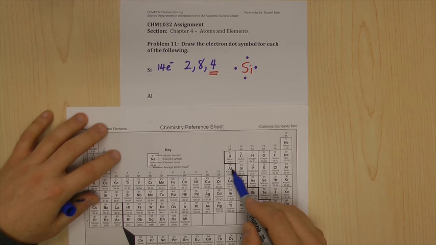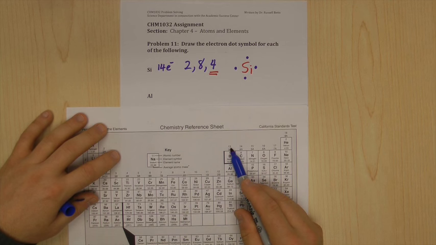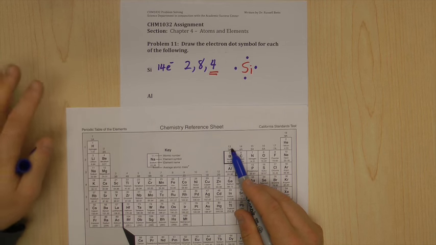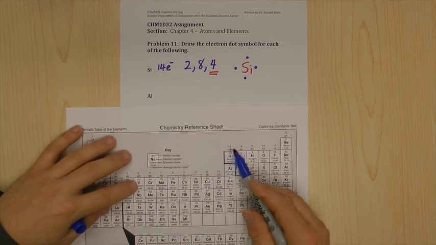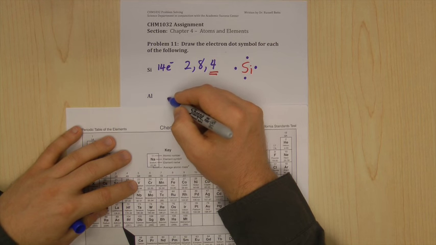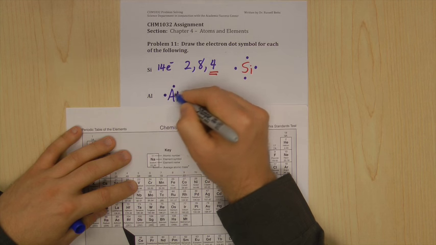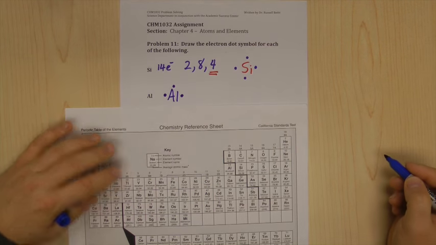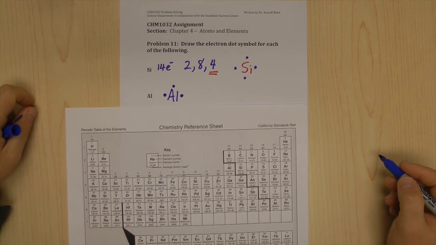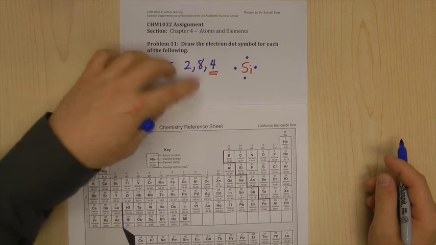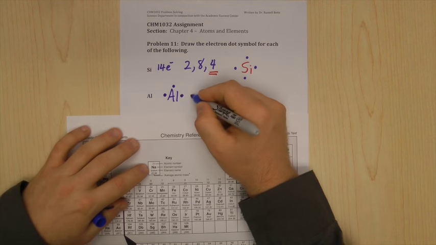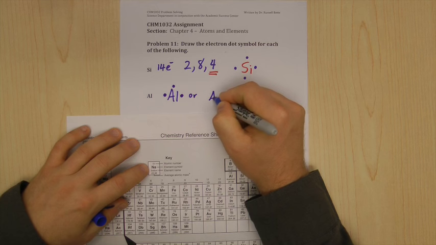Aluminum. Aluminum is in group 13. So we just ignore the 1. Just ignore it. So aluminum has 3 valence electrons. So aluminum will be Al with 3 electrons drawn around it. Now I just went north, east, and west. You could have done this. You could have put this one. It doesn't matter.